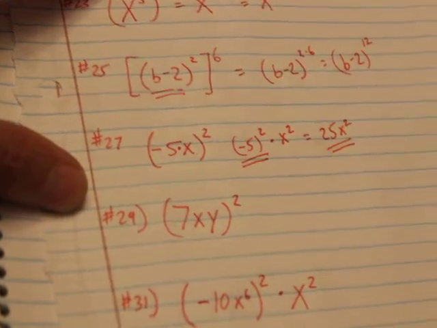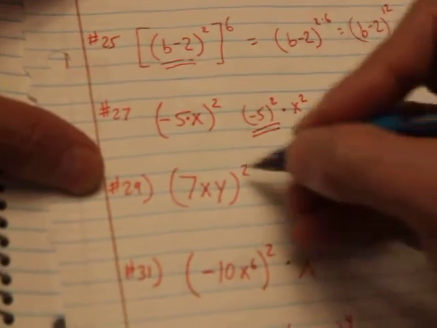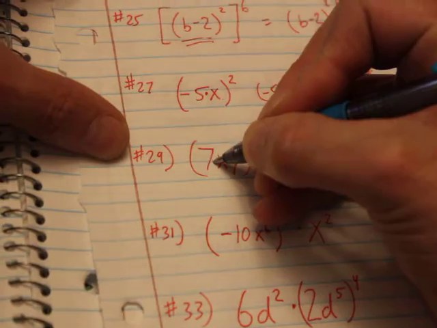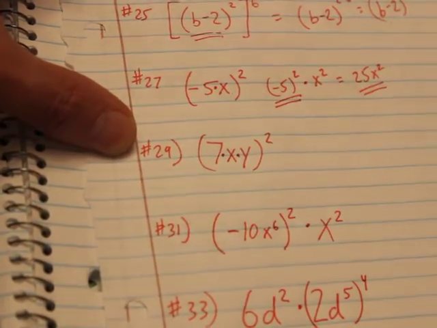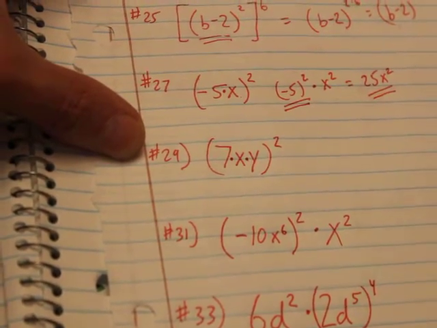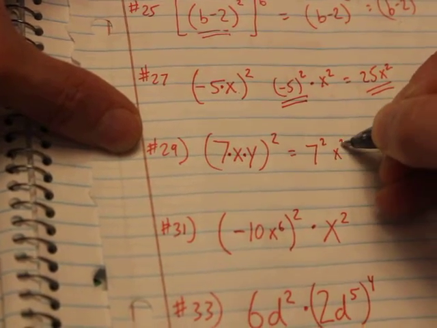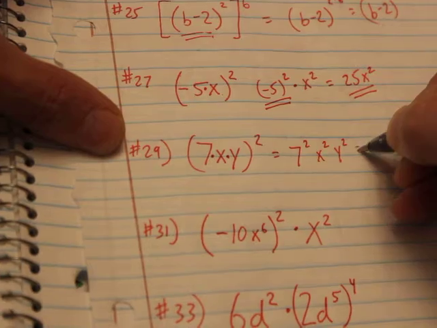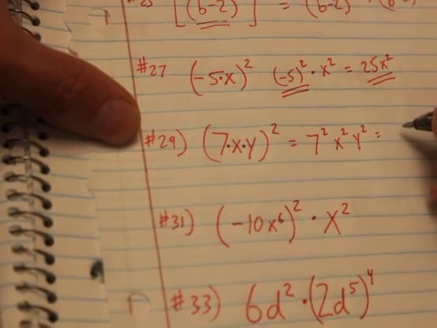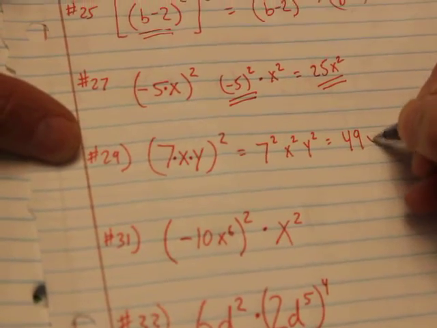All right? Number 29, same thing here. It's 7 times x times y. So what happens if I have 3 things squared? Well, you're just going to take each one of them and raise it to that power. What's 7 squared? 7 times 7 is 49.